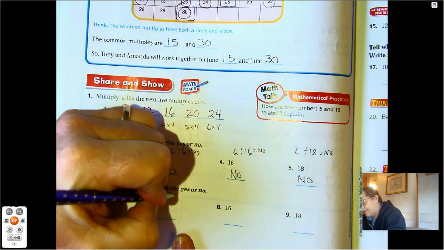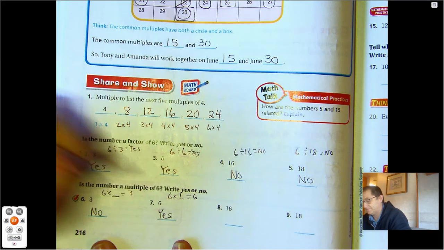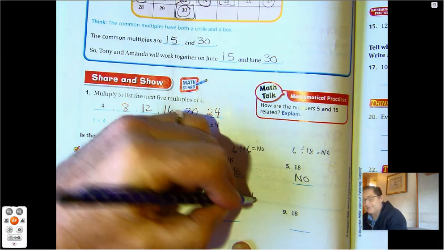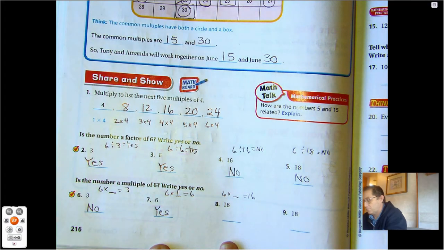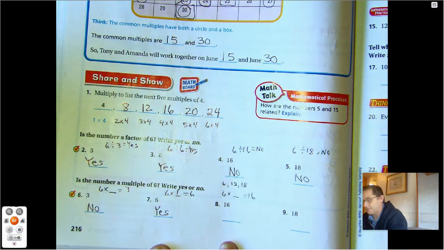Is 6 times anything 6? Yeah, 6 times 1. So, yes. Is 6 times anything 16? Well, 6 times 1 is 6. 6 times 2 is 12. 6 times 3 is 18. So, no.